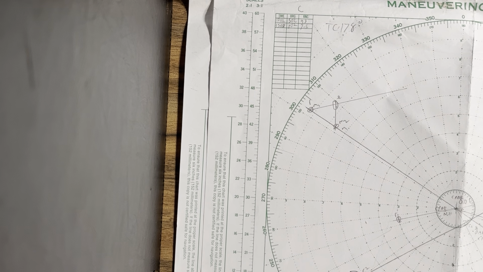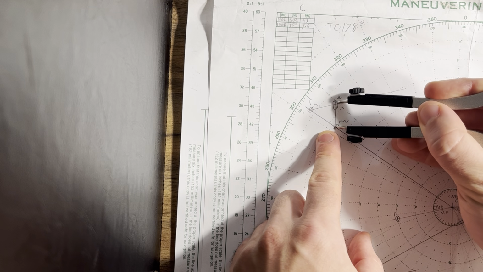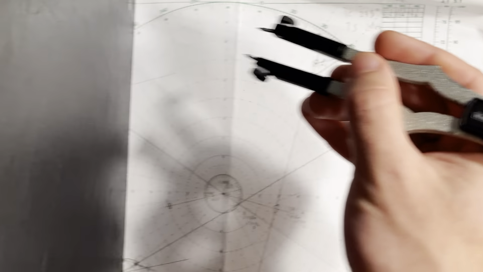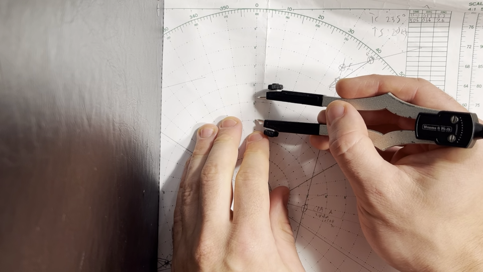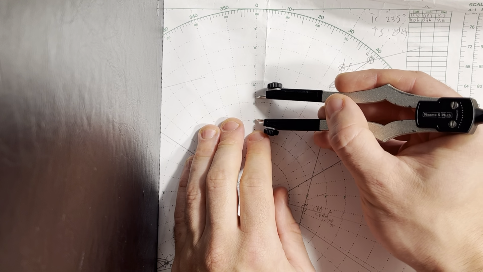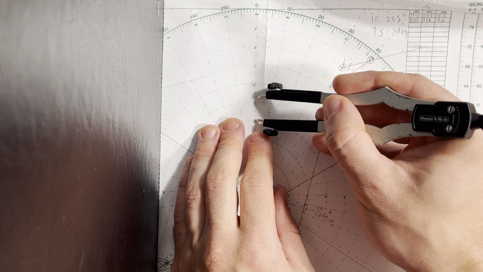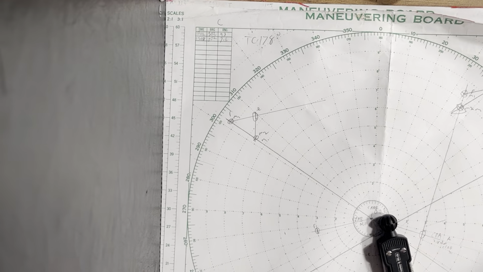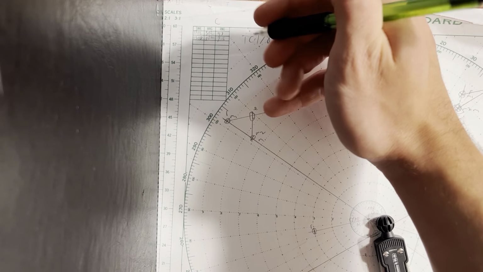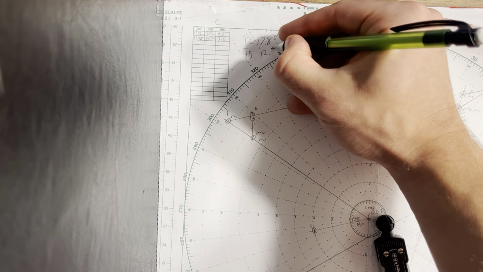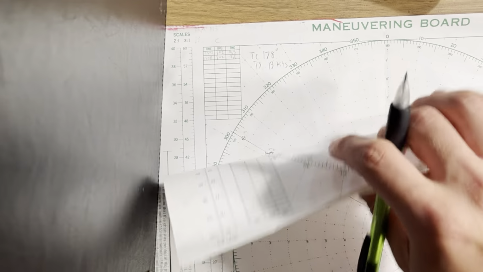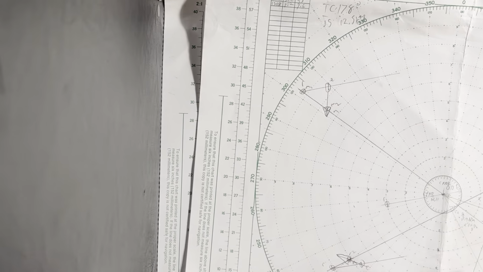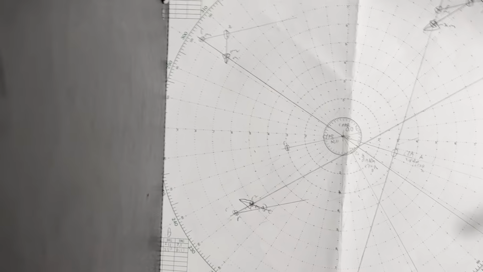If we measure out our speed, bring it over here, and we get 1.25 miles, just between the 1.2 and the 1.3. So that's going to get us the true speed. If we wanted to do the scale, we could, but it's going to be 12.5 knots. I believe we got 13 in a previous problem. And then we just draw our triangle. So that's how we do it.